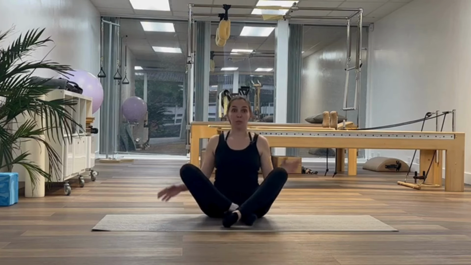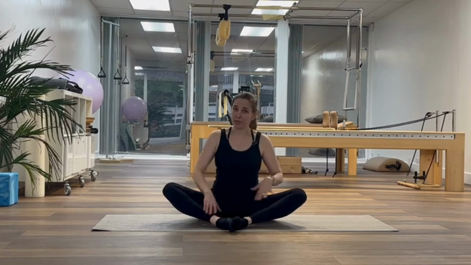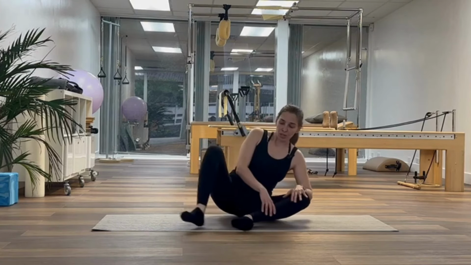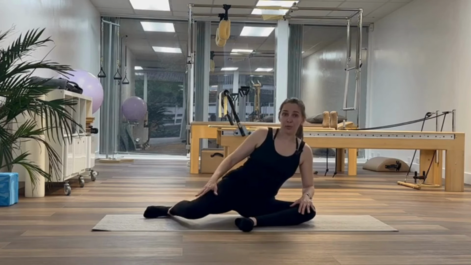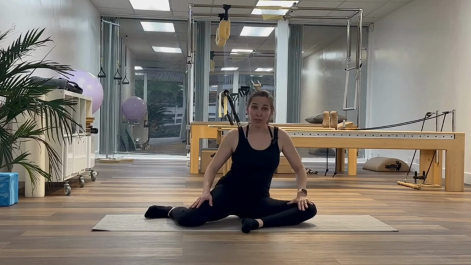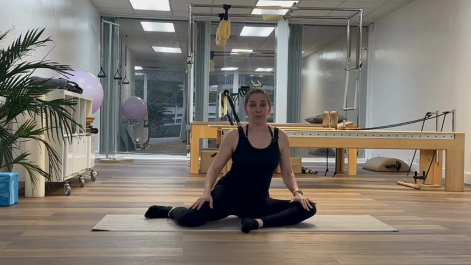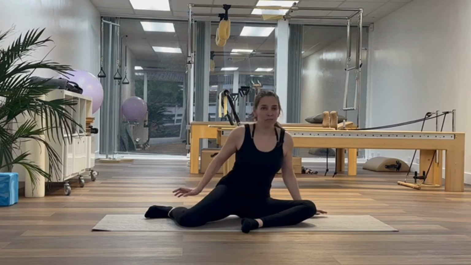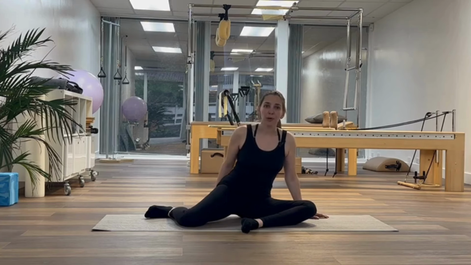Let's move to a mobility exercise for your hip joint. It's also going to stretch your hip muscles as well. So you're going to internally rotate one leg and keep the other leg in external rotation. If you're not able to keep your spine upright without using your hands, that's totally fine. Place your hands on the floor to help you align your spine.